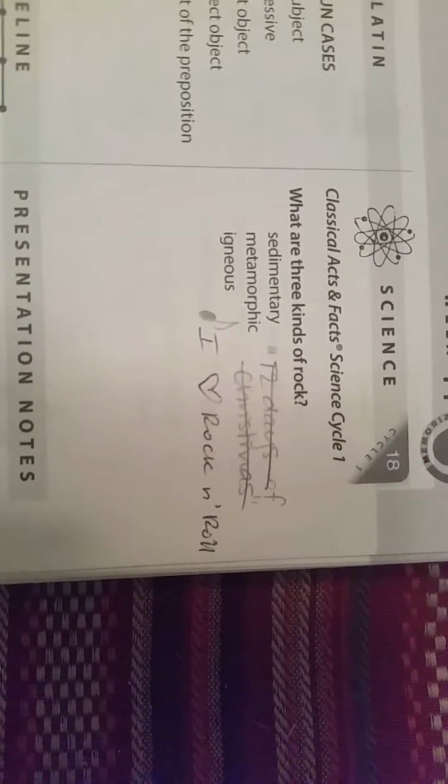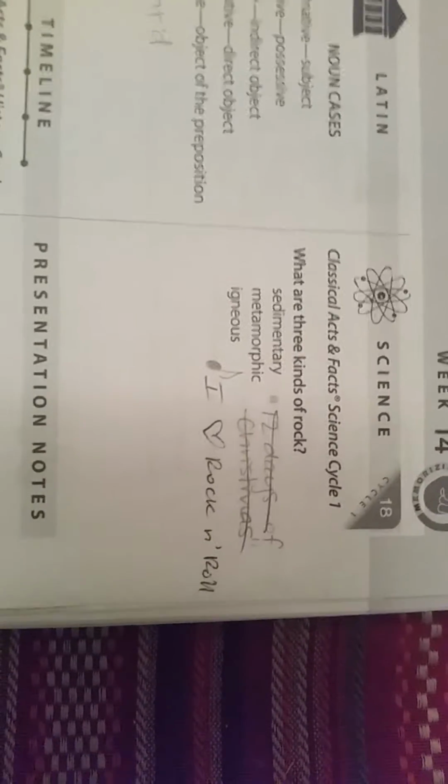What are 3 kinds of rock? Sedimentary, metamorphic, igneous. What are 3 kinds of rock? Sedimentary, metamorphic, igneous.